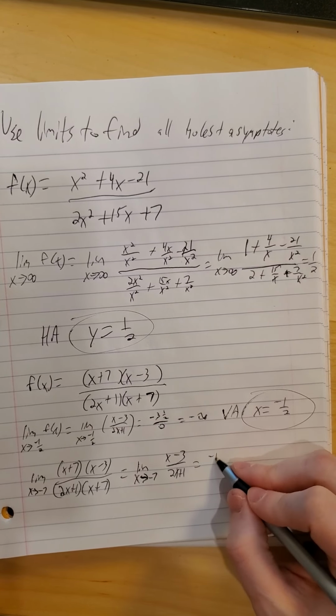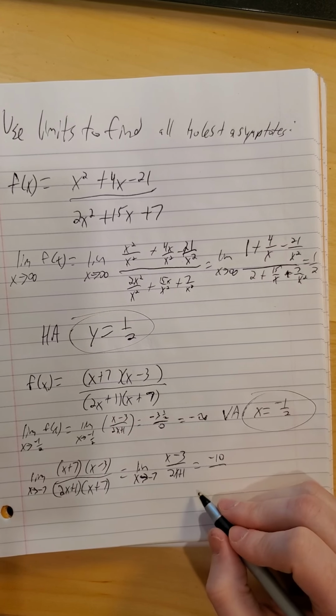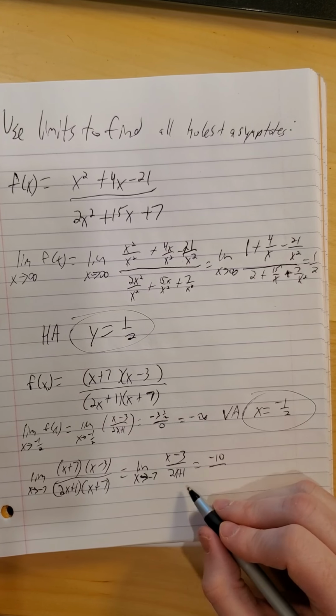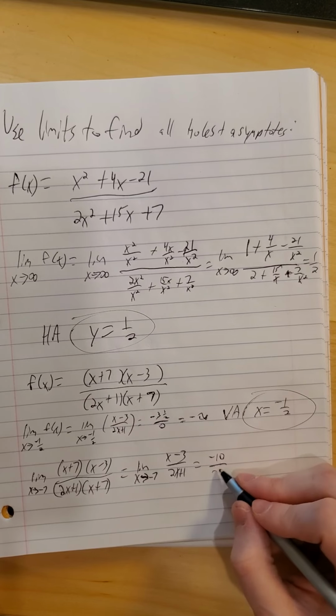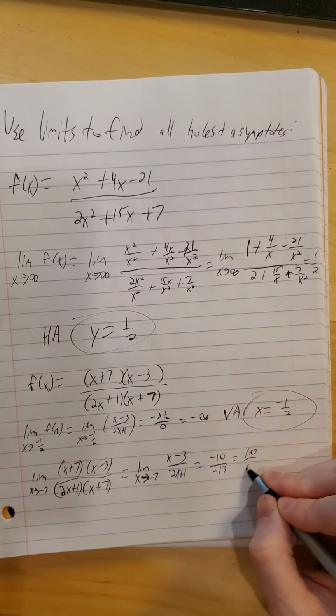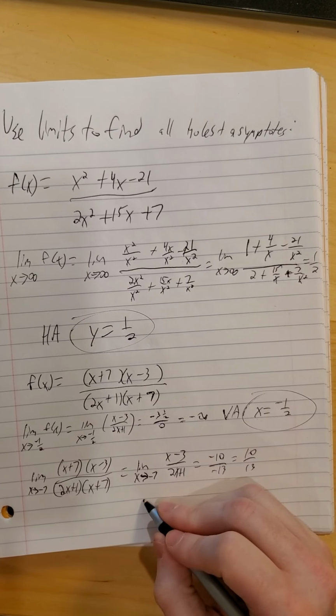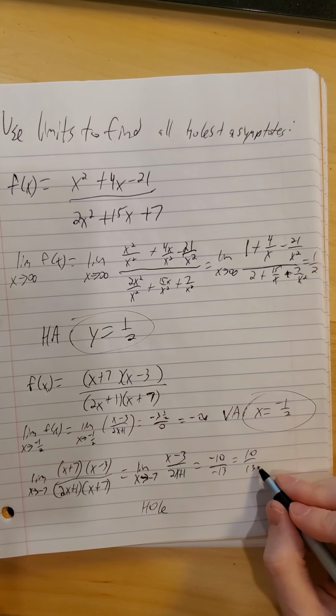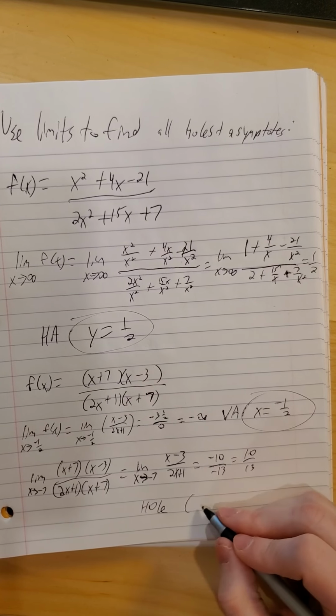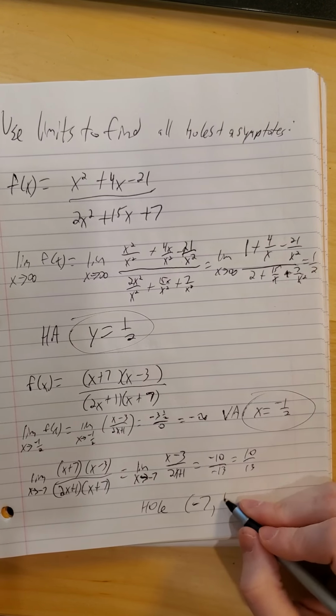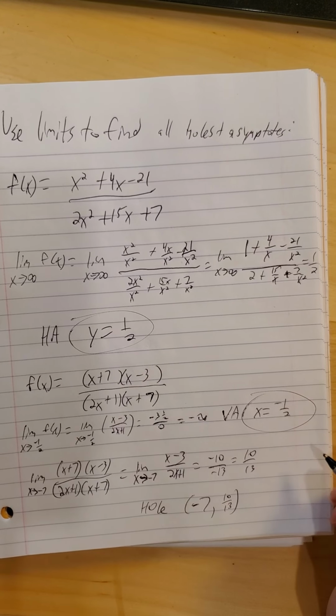So we have a negative 10 up top, and negative 14 plus 1, negative 13, so 10/13. So then we have a hole, since we approached a constant, a hole at negative 7 for the x, 10/13 for the y.